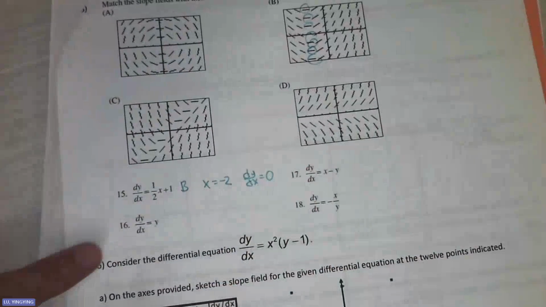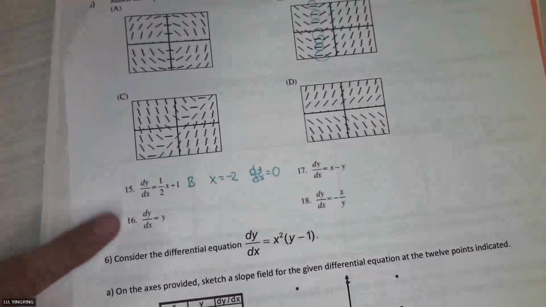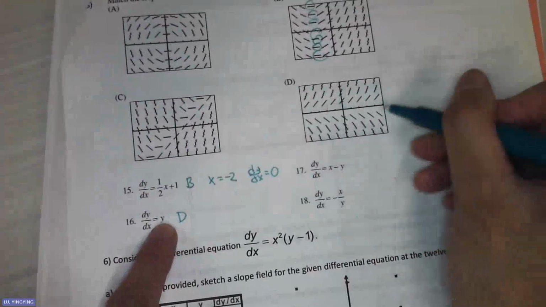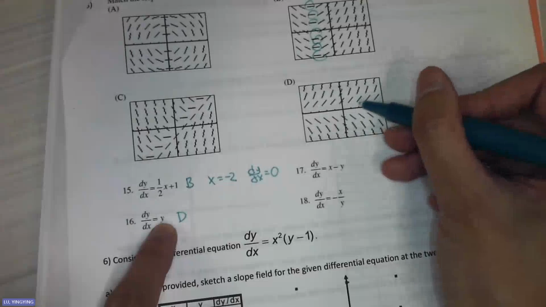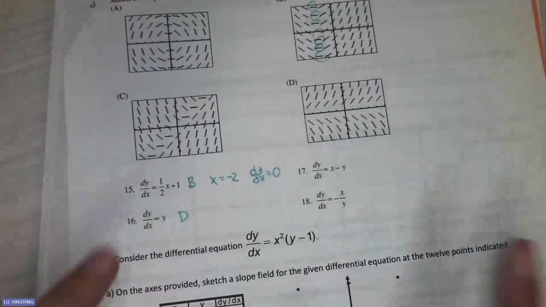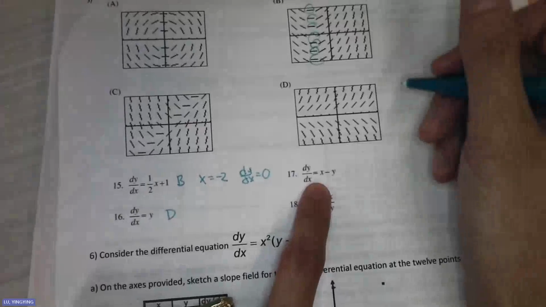What about 16? It's D. This one has no x value. So every time when y is 1, the slope is 1. When y is 2, the slope is 2. When y is negative, the slope is negative. That's really easy. 17, what's the answer?